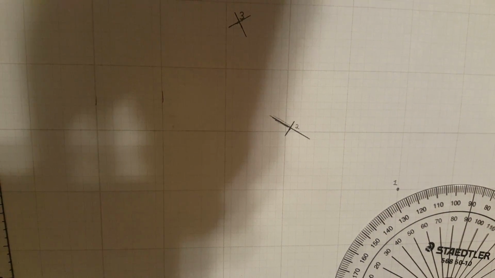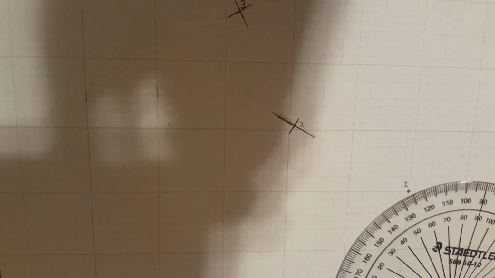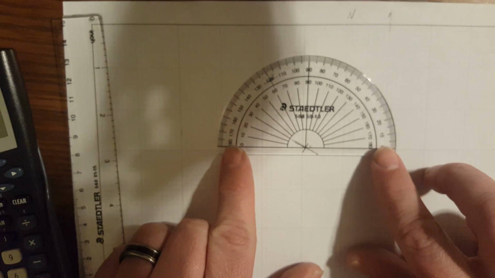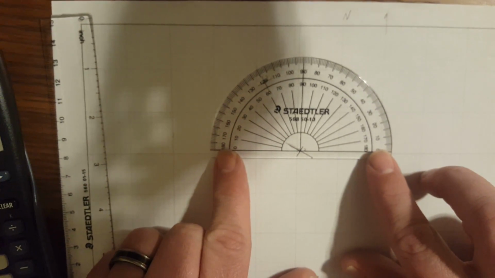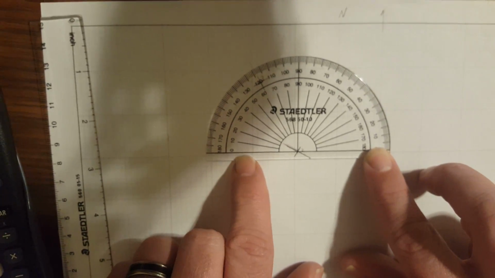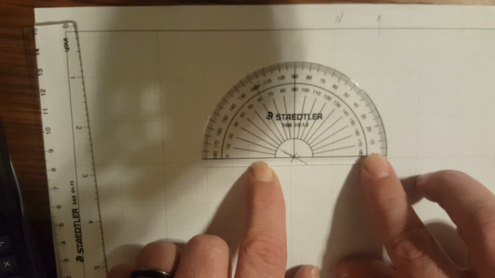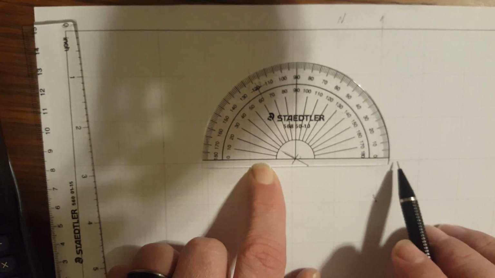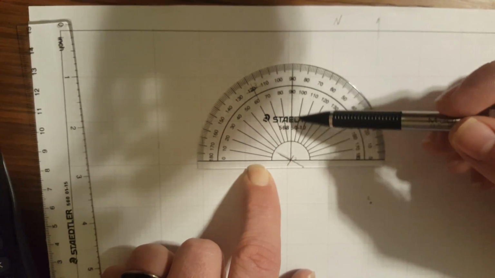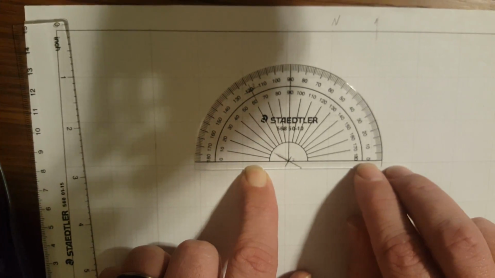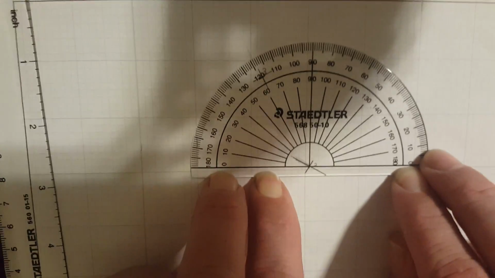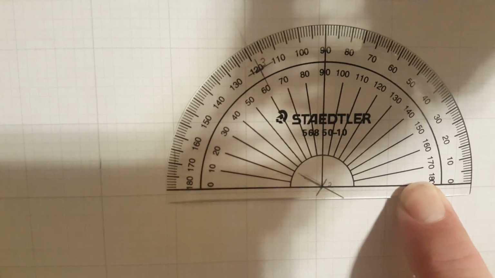So point 2 is not sitting on a grid line, so lining up your protractor is going to be a little bit more challenging. You're going to have to put that point on point 2, and then it's just eyeballing to make sure that you are parallel with the major grid lines. Okay, so your grid line here that runs just underneath, and then this grid line that runs along the 90-degree line, you're just eyeballing to make sure you are as parallel as you can get it.